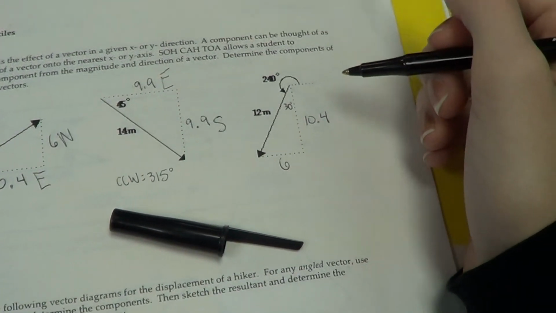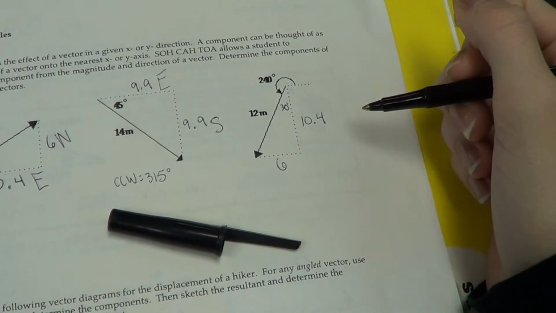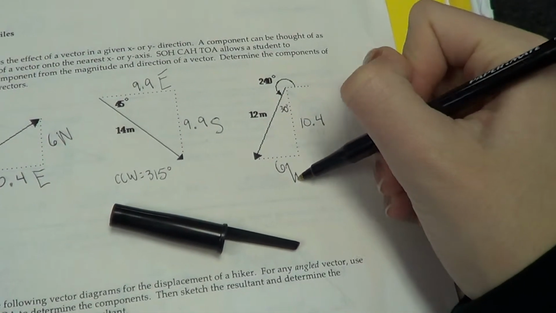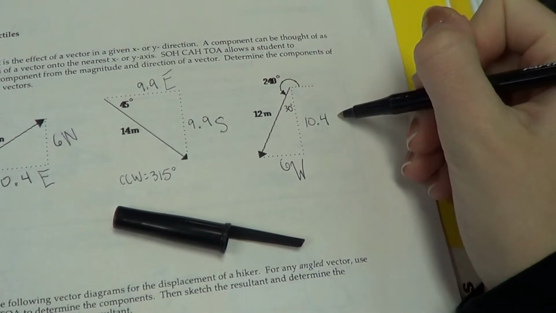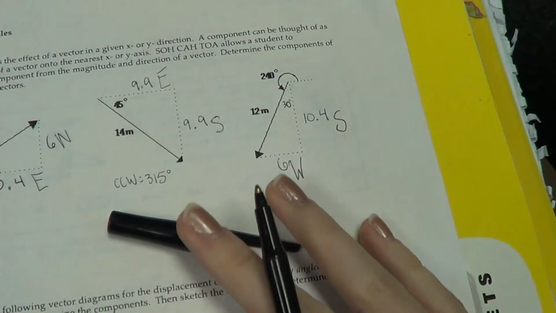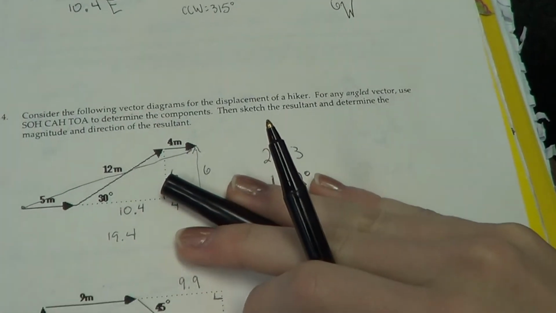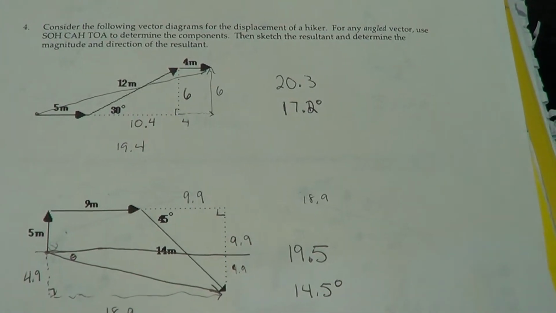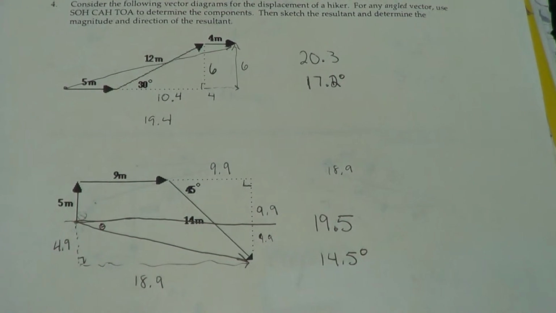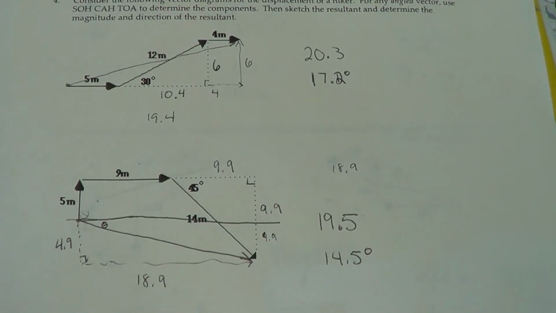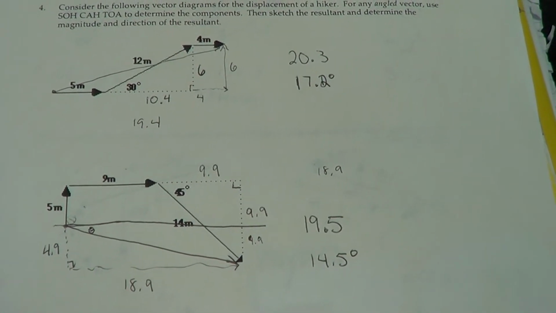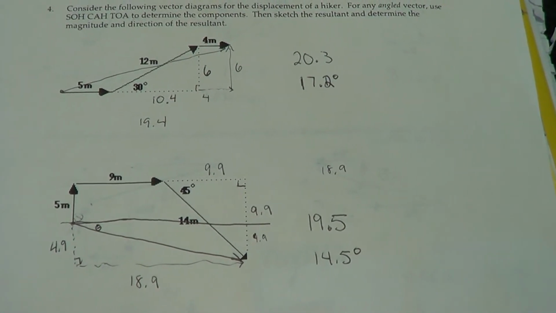And the last picture, the x component is 6, and that would be west, or 180 degrees. And the y component is 10.4, that would be south, or 270 degrees. Any questions about those for number 3? No? Okay. Did anyone attempt number 4 and want to know if you got the right answer? Yes? Okay. The first one is 20.3 meters, 17 degrees.